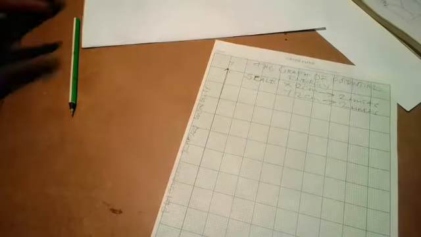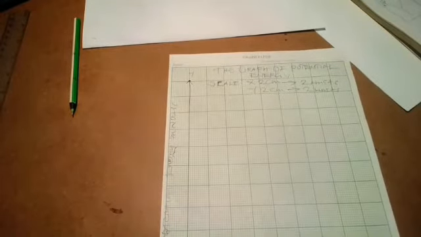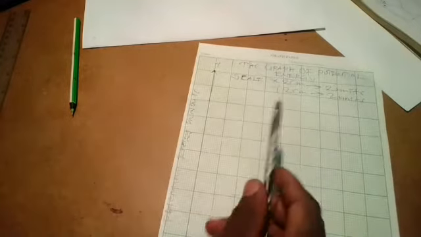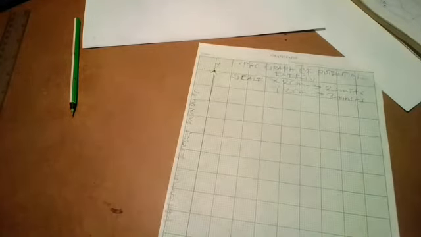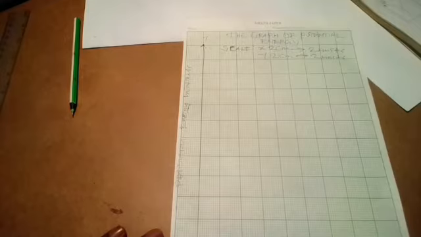Then the second thing is I'm going to start now plotting. So before I start plotting, since I'm saying 2 centimeter on my x, this box is 2 centimeter. 2 centimeter is going to represent 2 units.